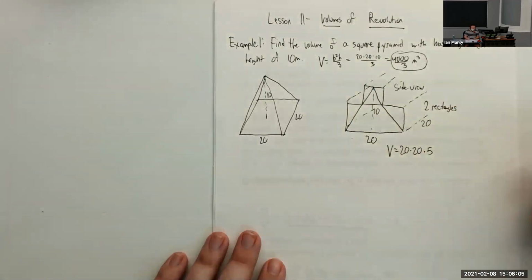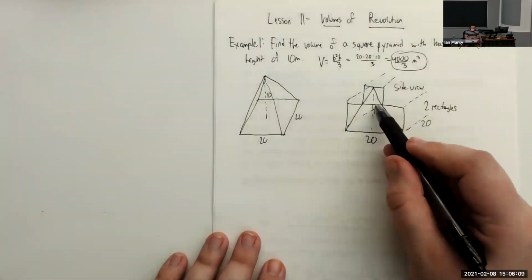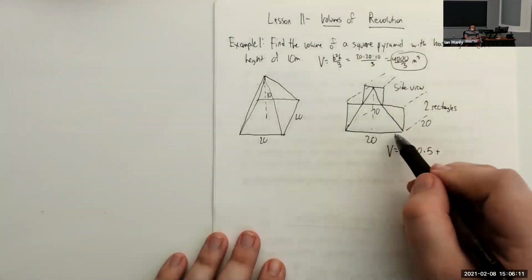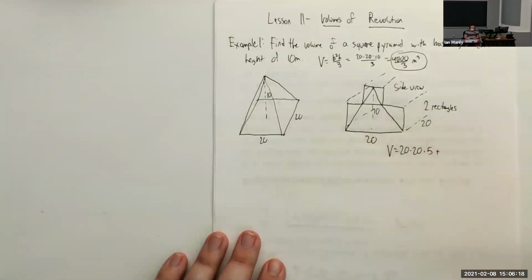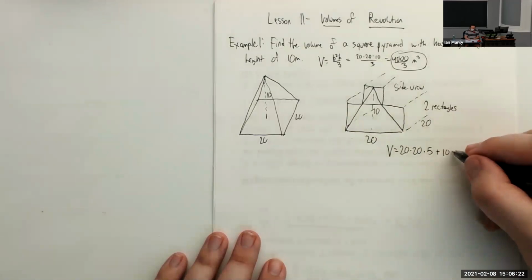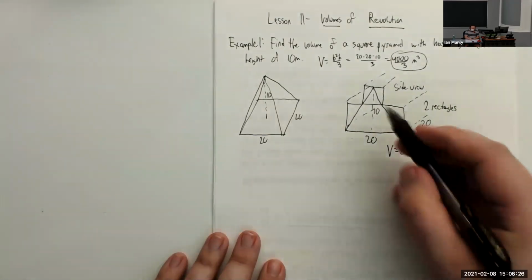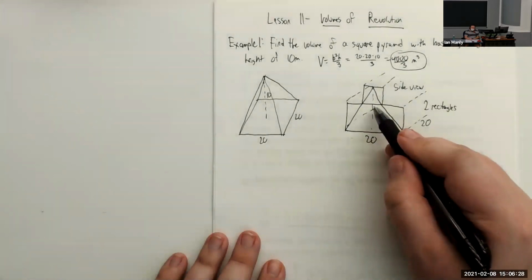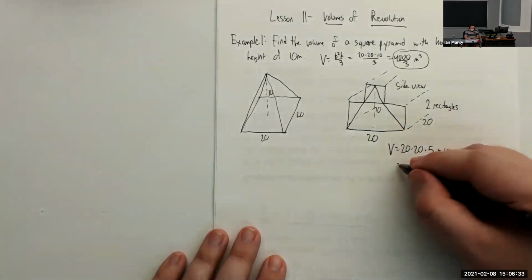And then this smaller box up here, well, if we're halfway up the pyramid and the pyramid started with a width of 20, what do you think the width of this part's going to be if we go halfway up? It's going to be 10, right? So this time the base width and length here is going to be 10. And then what's the height of this going to be? Well, we already went up 5 meters, so we have to go up the remaining 5 meters. So it's going to be 5 again.